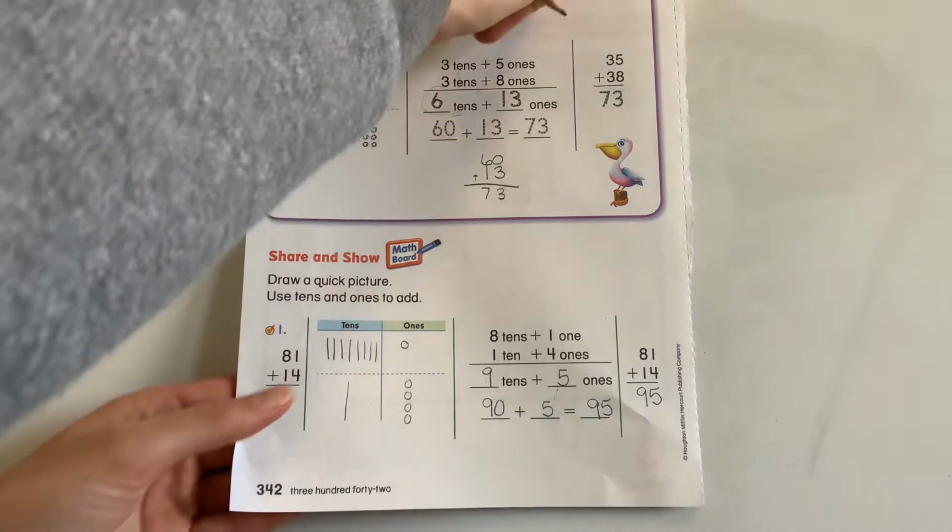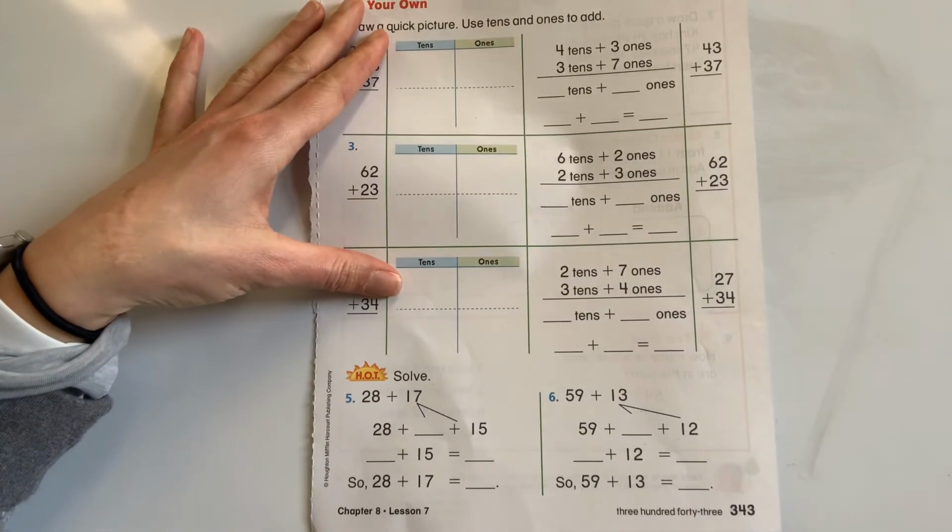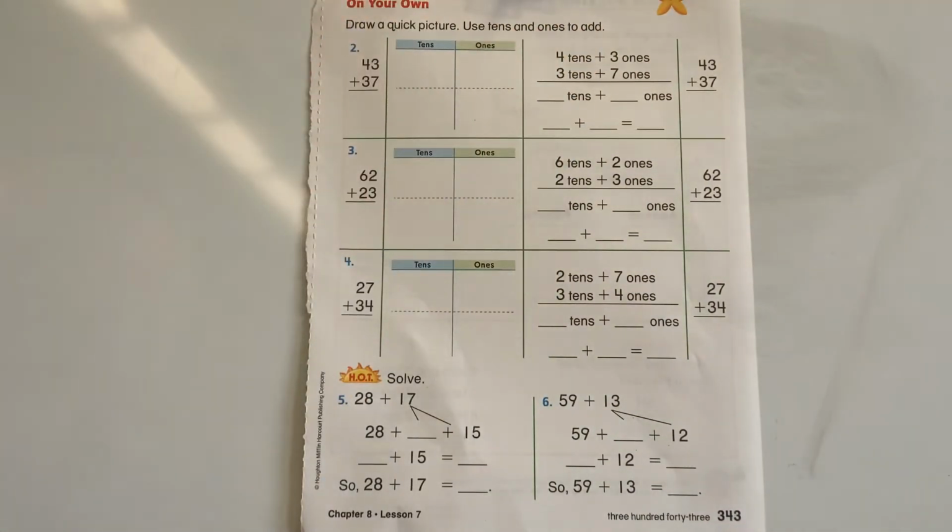All right, moving on. Flip it like a pancake. Let's do number 2 together. Number 2. It says, draw a quick picture. Use tens and ones to add.